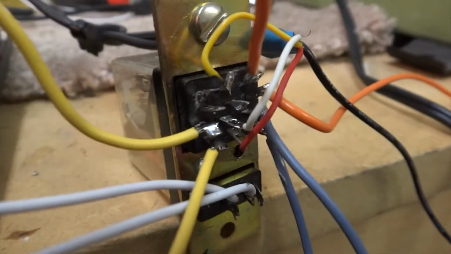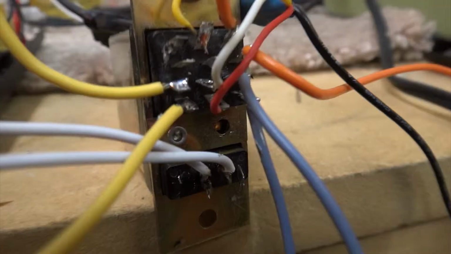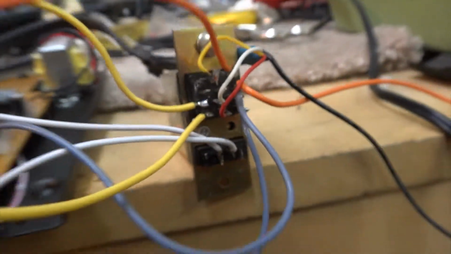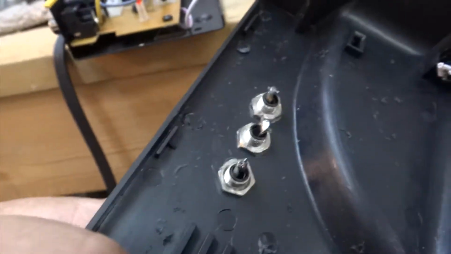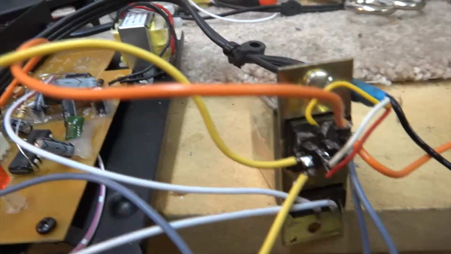Well, as you can see, I've now wired the relay, and now I'm just going to take the remaining wires here and connect them up to the terminals that I've assigned for the input, and then this will be ready to assemble and test.